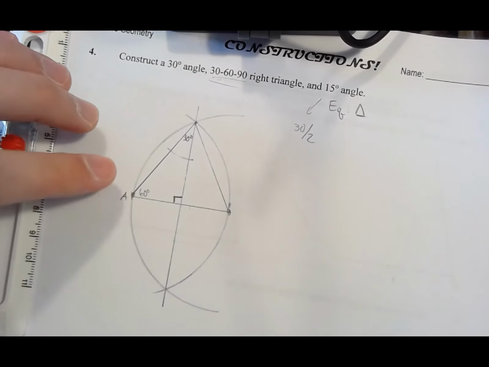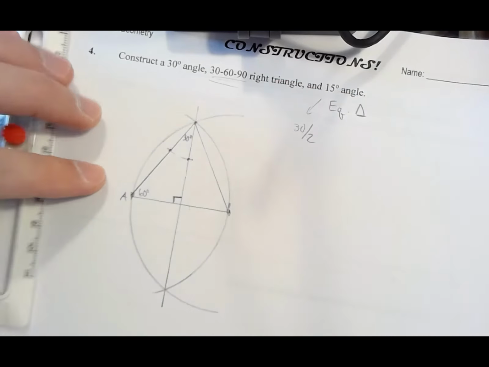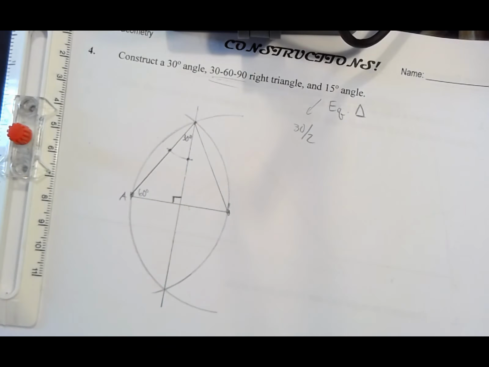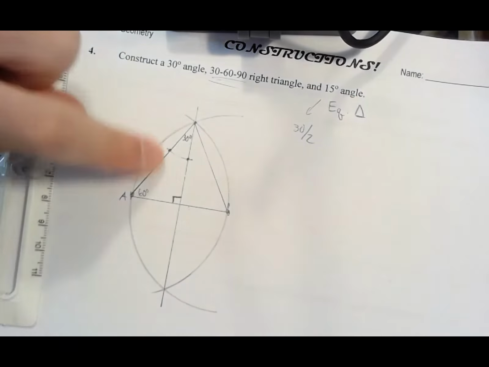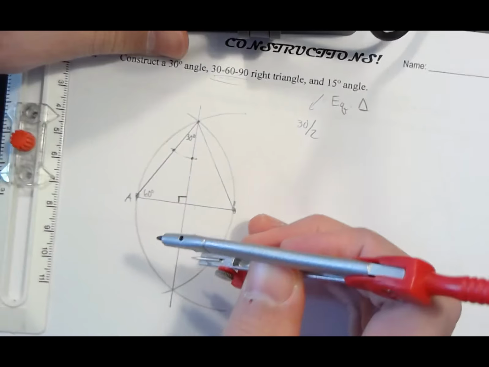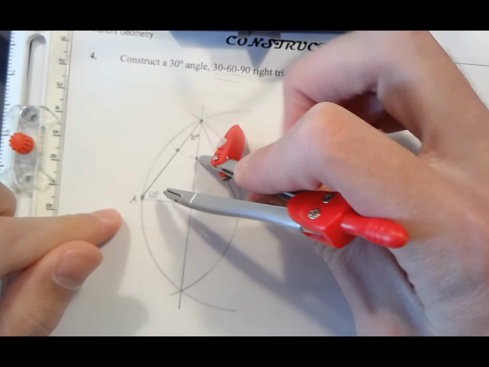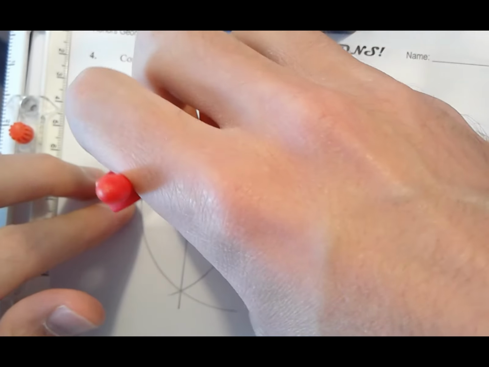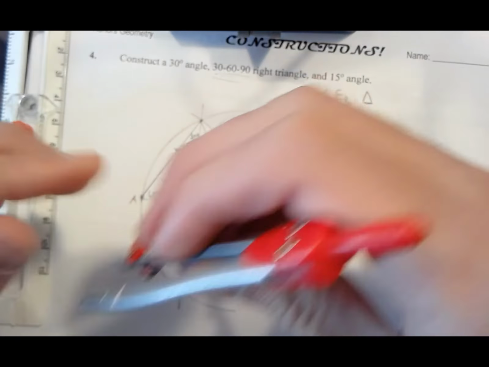A little hard for me to do, but I got these 2 points here. And from each of those, I will do an arc out in the middle, like down here. So I'll go from this one, and I'm going to shorten it just a little bit here. I cannot do that now that I made this. So I did that little arc there.